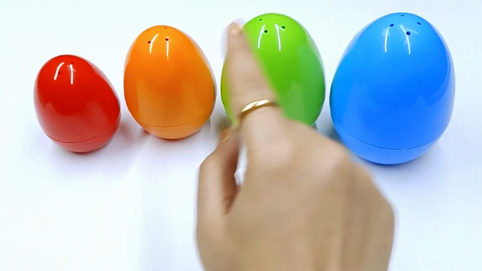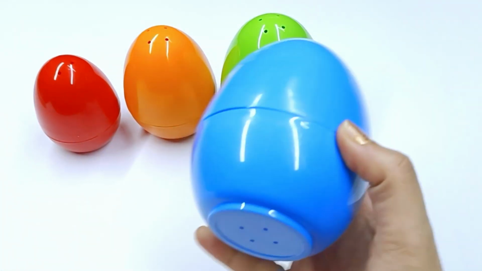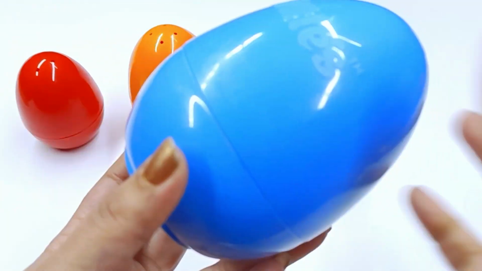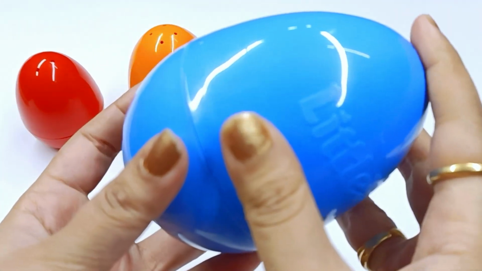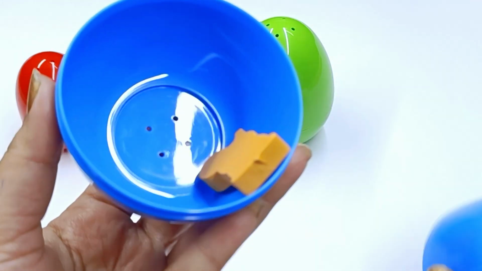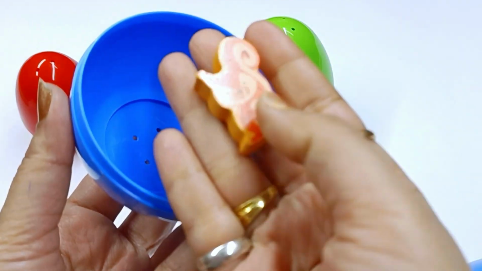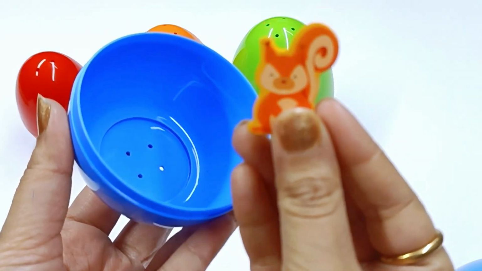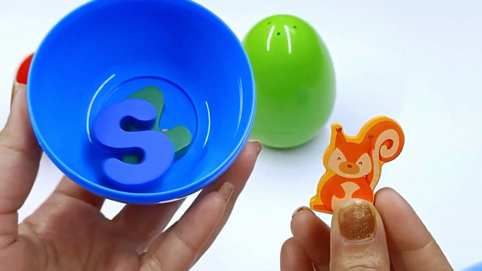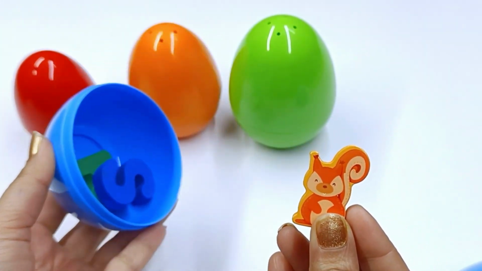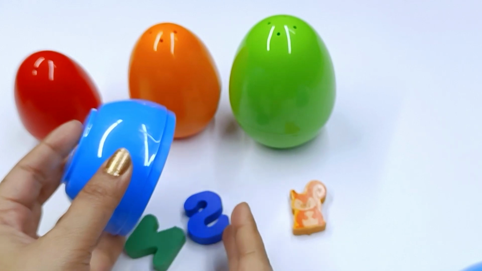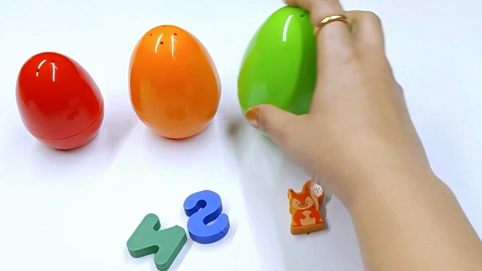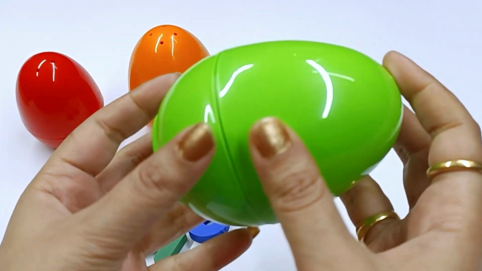I think it may be here. Oh, it's here. So let's see what is inside. What is this? Oh, it's a squirrel. It has given some alphabets. Oh, it's here inside.